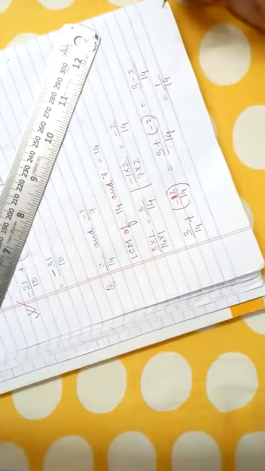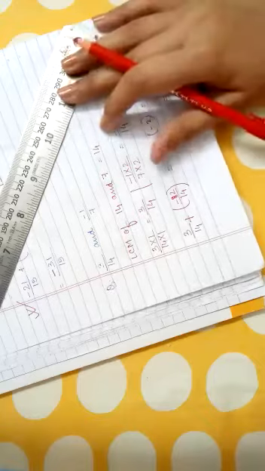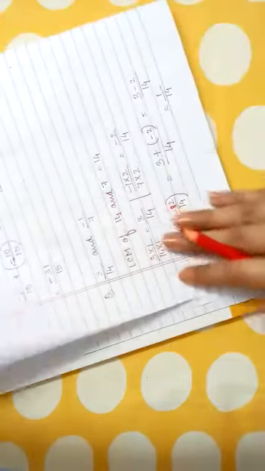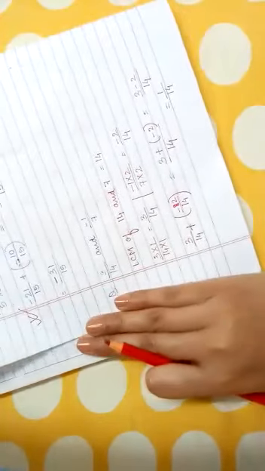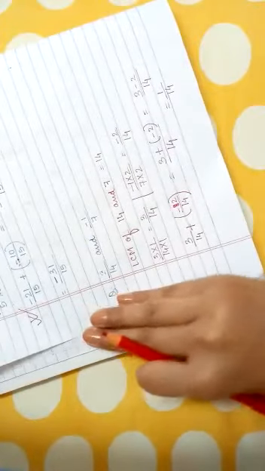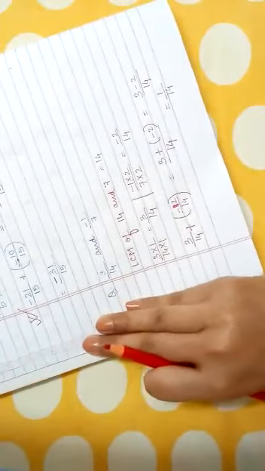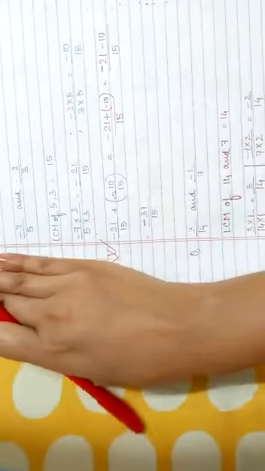3 minus 2 is 1, isn't it? Alright. Now, this is pretty easy. If you have a grasp over the sign conventions, if you know when to add, when to subtract, and which sign to place, you already know the procedure of solving from fractions. Okay. The next thing that we have to learn is additive inverse.